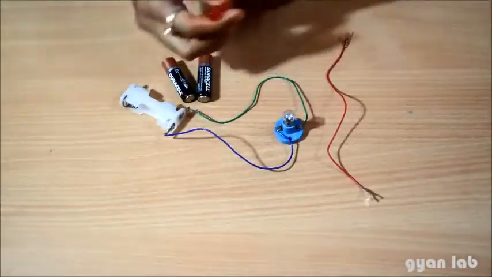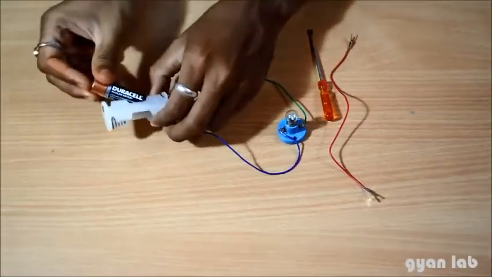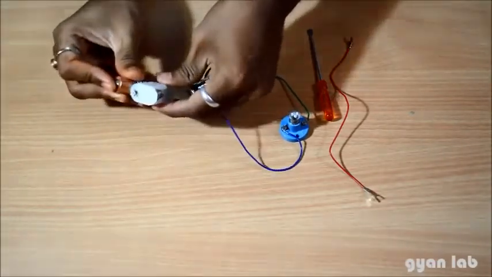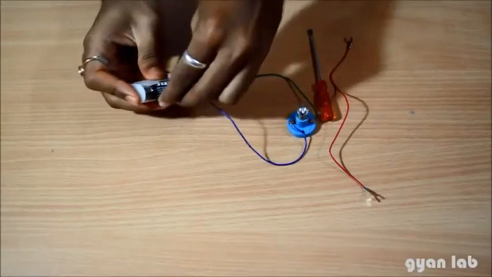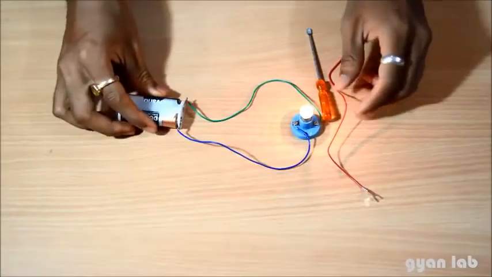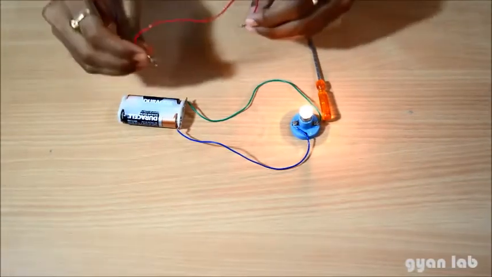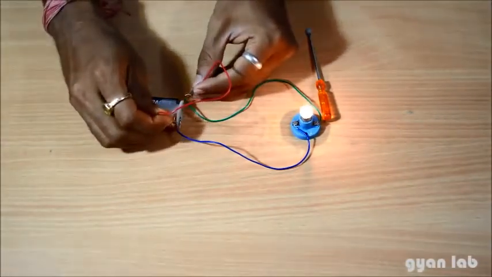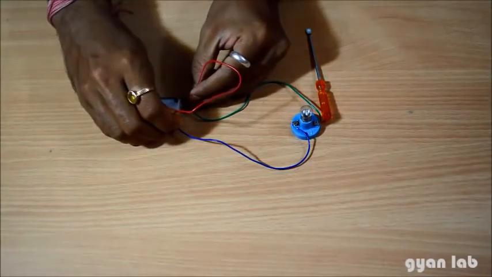So I have connected the bulb holder to the battery holder, and I'm going to quickly affix the batteries and let the simple circuit work. See, it's glowing. Now what I'll do is connect this connecting wire between the two ends of the battery holder. You see, the bulb is not glowing.